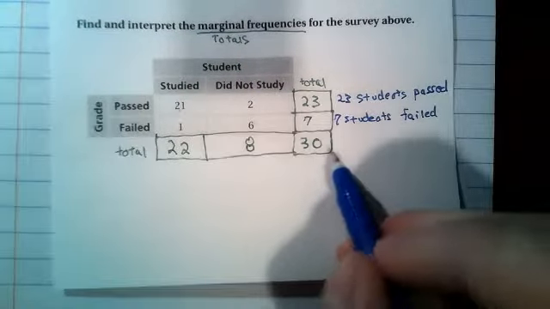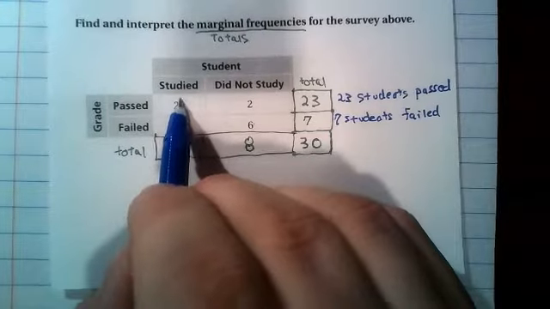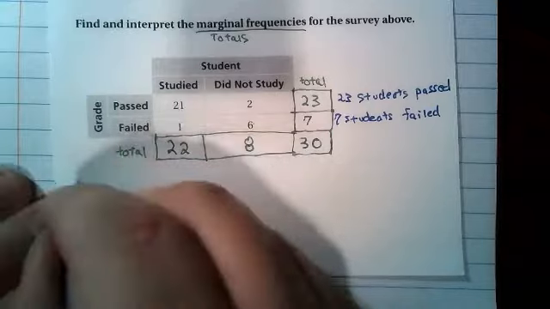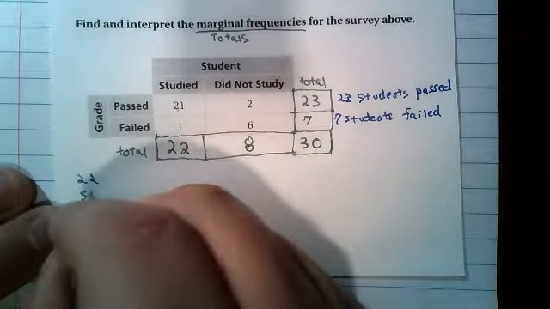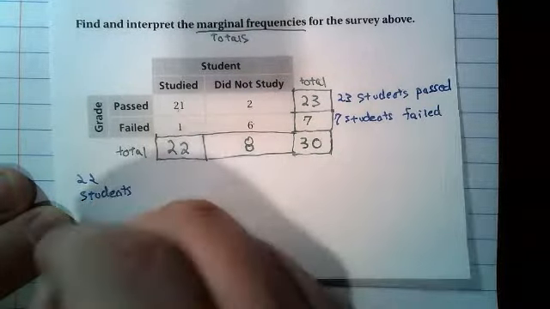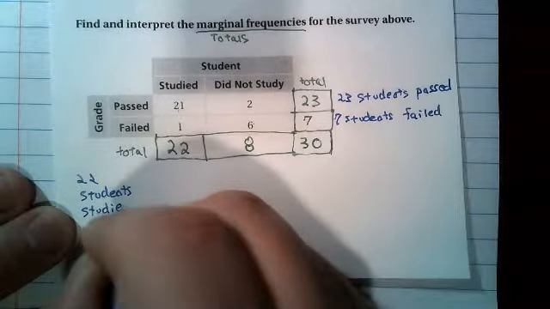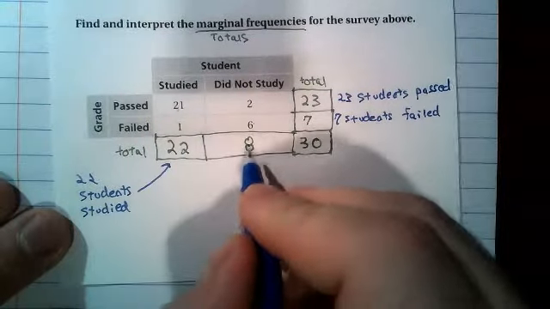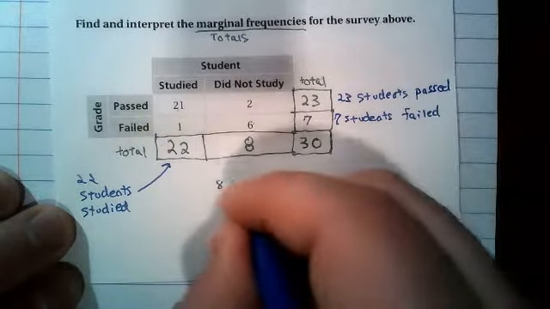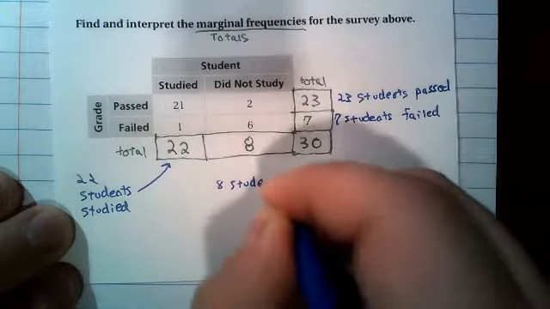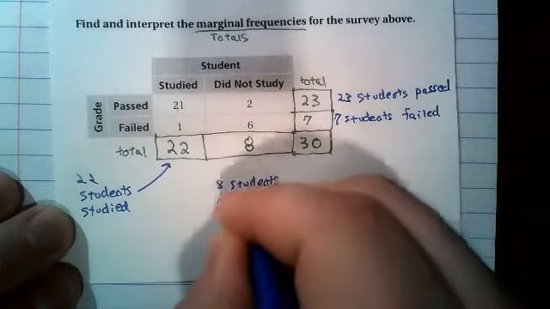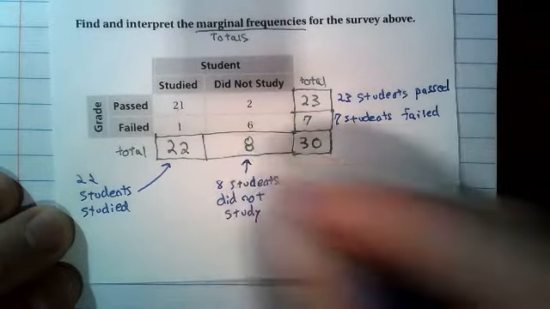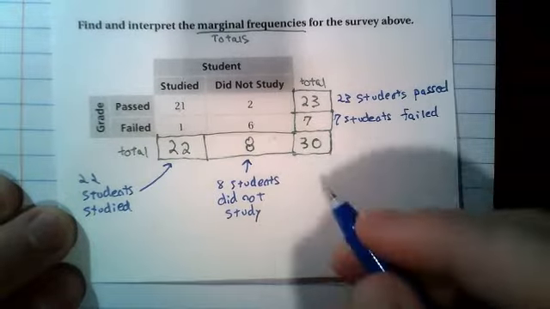Here, how many studied? Well, 21, 1, so 22 students studied. Eight students did not study. And the 30 represents the amount of students that were surveyed.